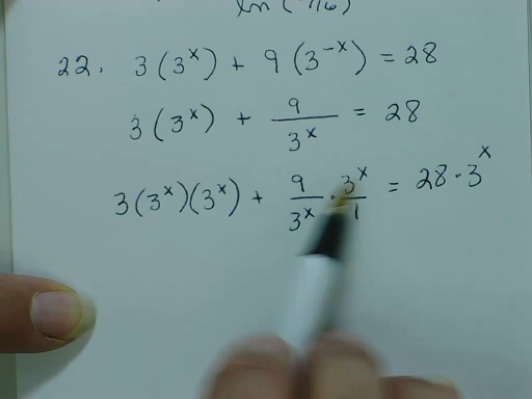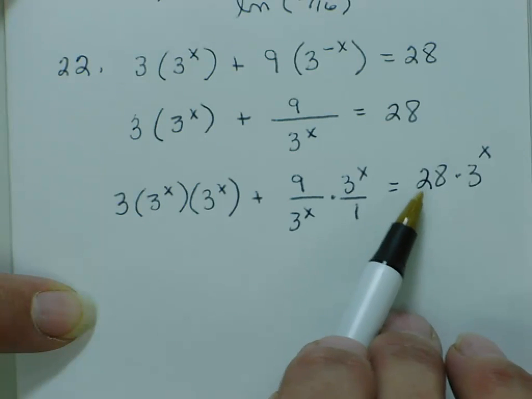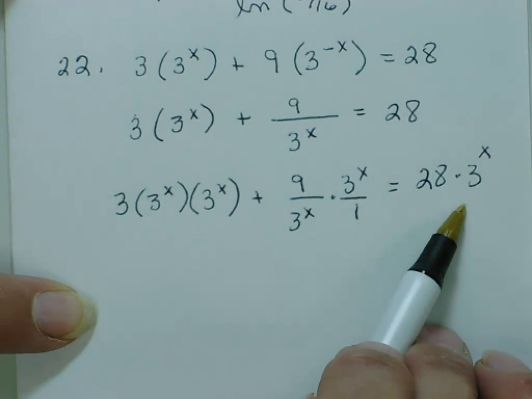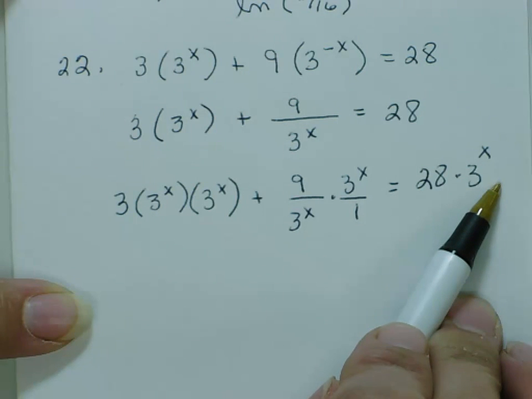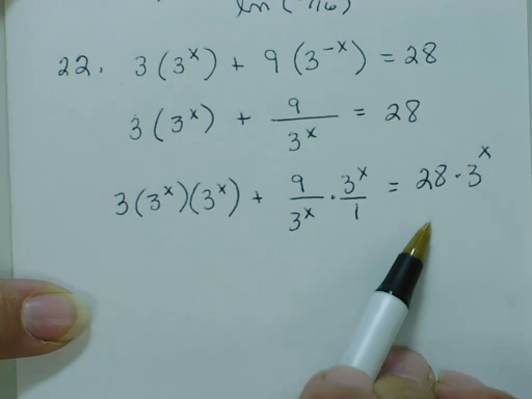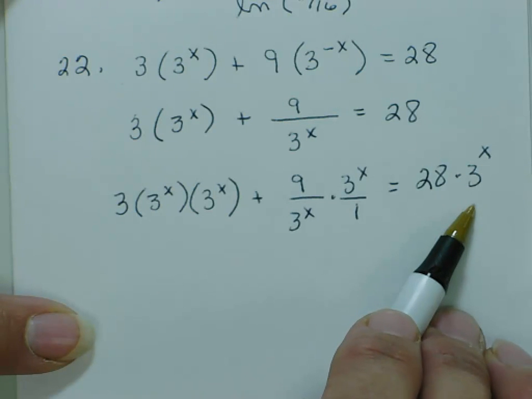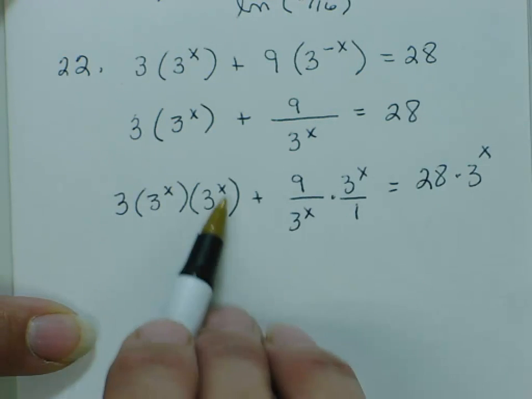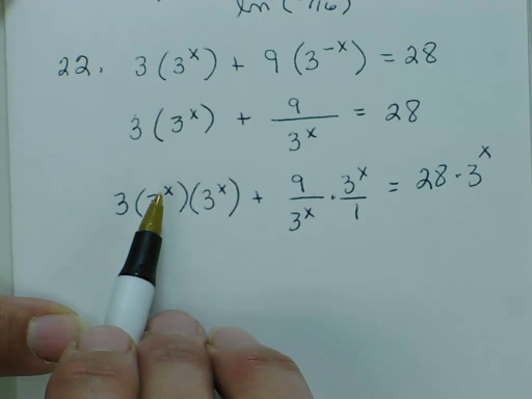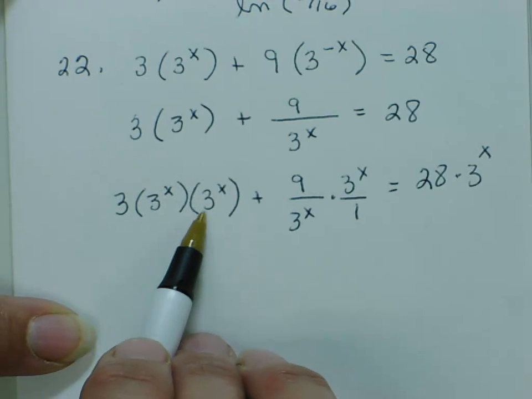On that right-hand side, can I go ahead and say 28 times 3 to the x is 64 to the x? No, that would be highly, highly illegal. I can, in this first term on the left, say that 3 to the x times 3 to the x is what? 3 to the 2x.